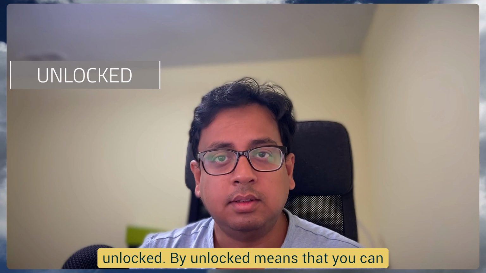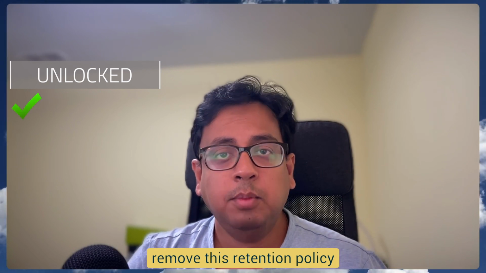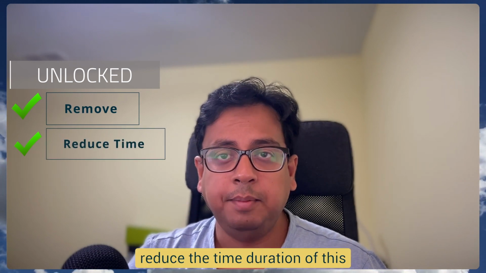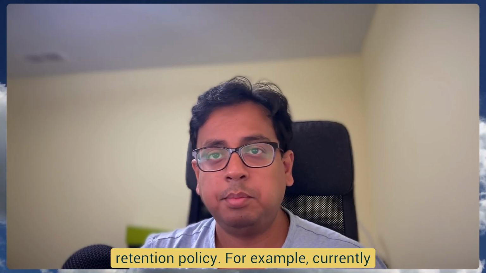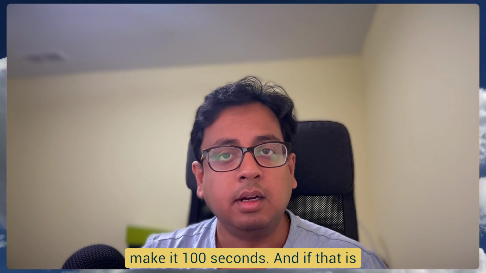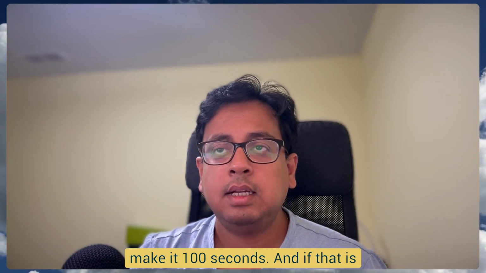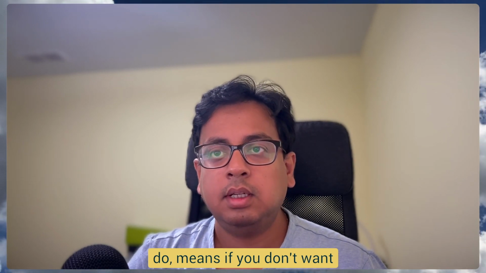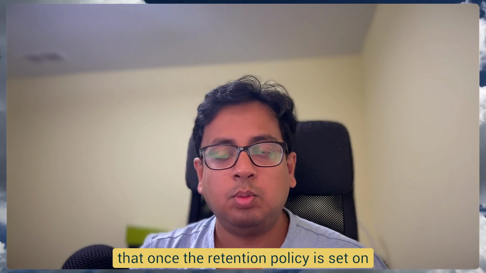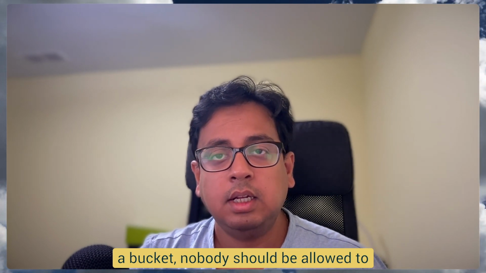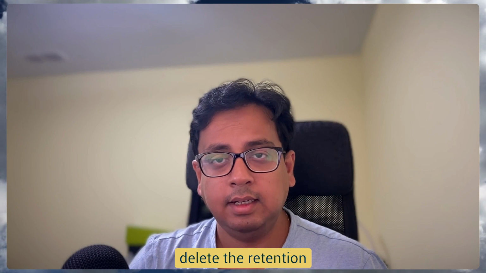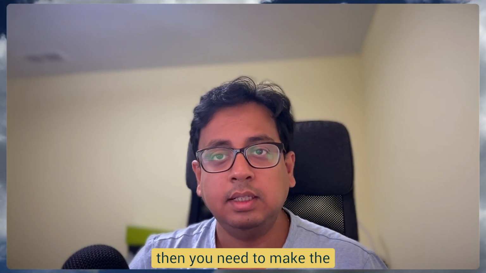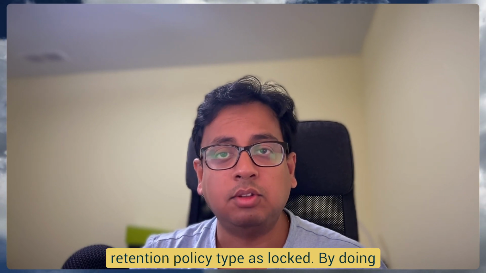By unlocked means that you can remove this retention policy from this bucket, or you can reduce the time duration of this retention policy. For example, currently it is 120 seconds and you can make it 100 seconds. And if that is something you don't want to do, meaning once the retention policy is set on a bucket, nobody should be allowed to delete the retention policy or reduce its time duration, then you need to make the retention policy type as locked.